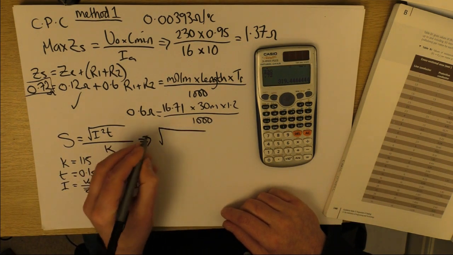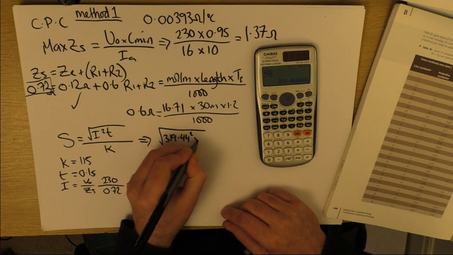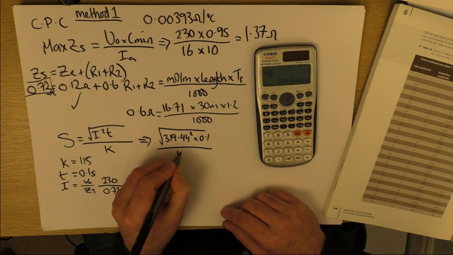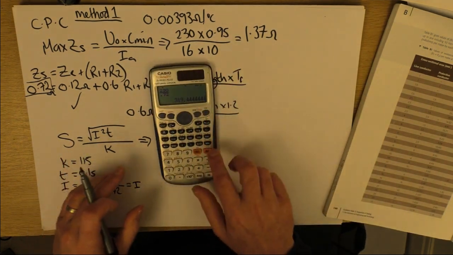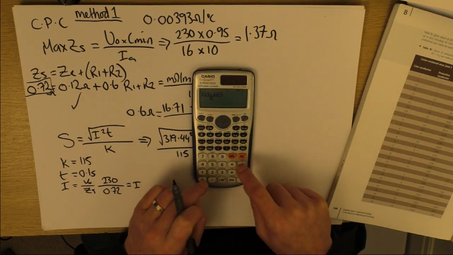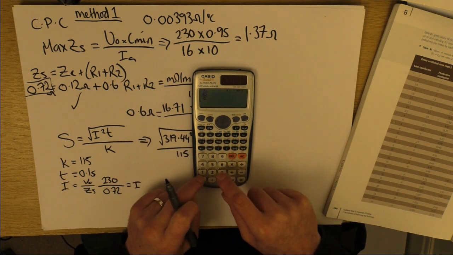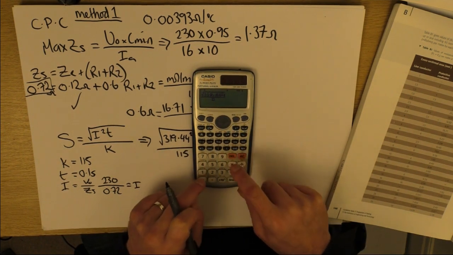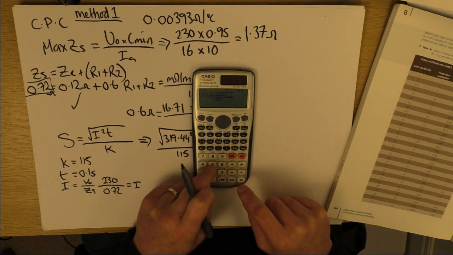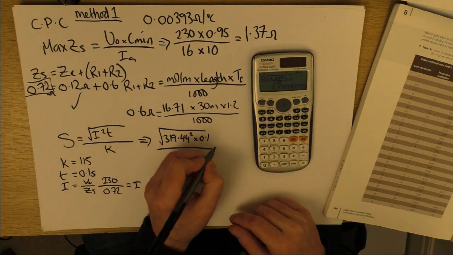So I can put this in now. It's the square root of 319.44 squared times 0.1 over 115. Oh wait, no. Square root of 319.44 squared times 0.1 over 115. 0.88 mil.